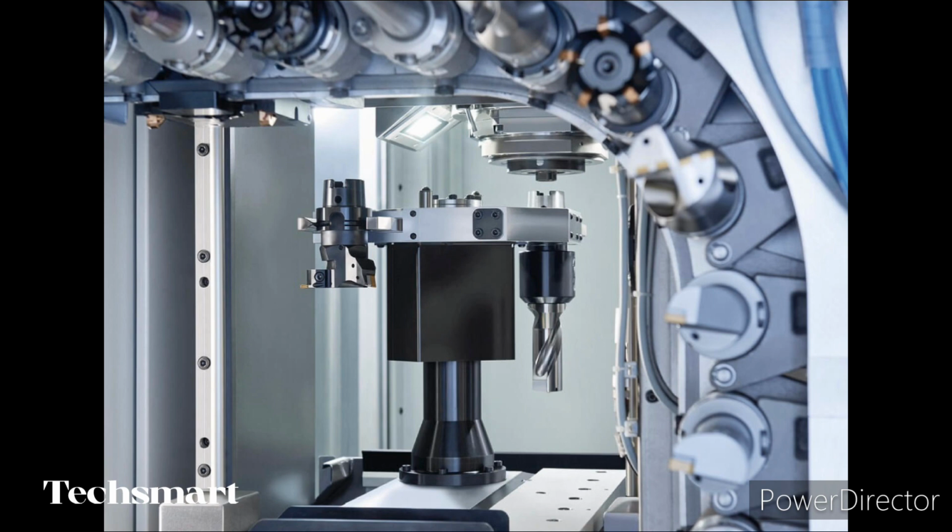CNC, computer numeric control, can refer to any type of machine tool that is controlled by a computer, including lathes, milling machines, and even 3D printers. It can be used to create a wide variety of parts and products from simple to complex. It can have a variety of different axes depending on the complexity of the machine.